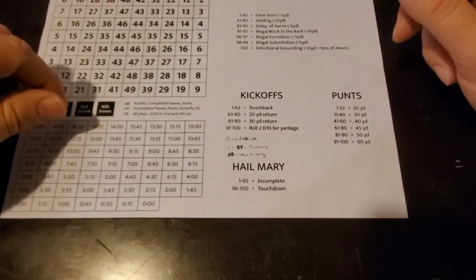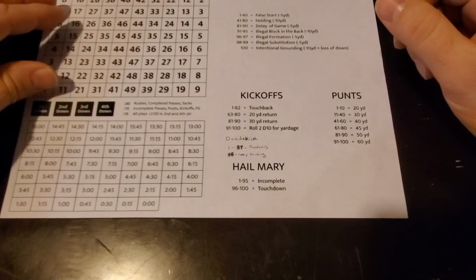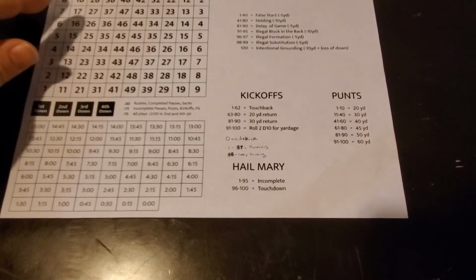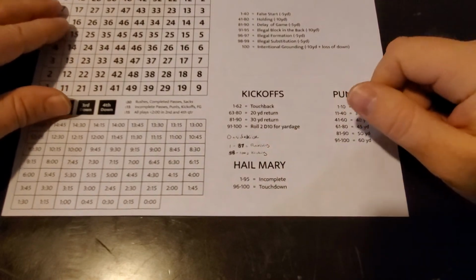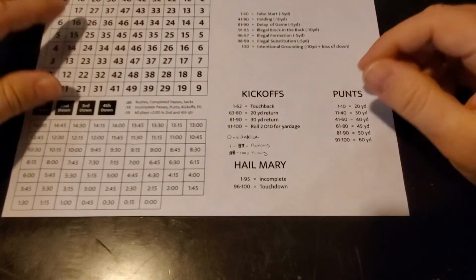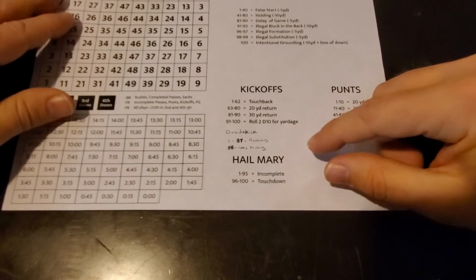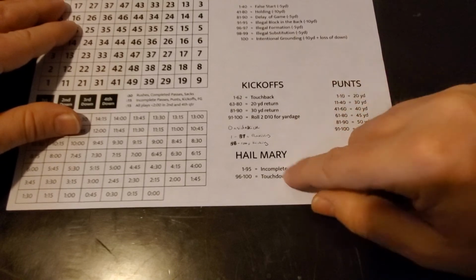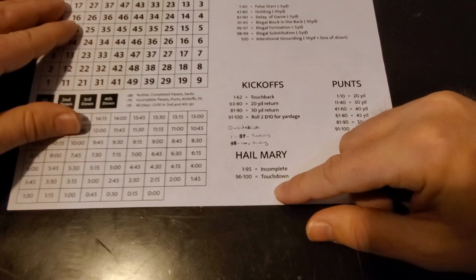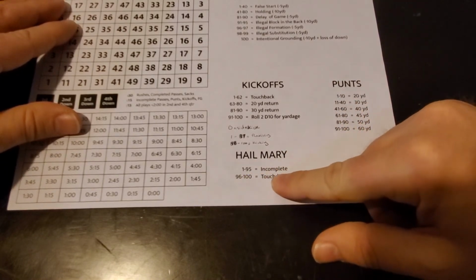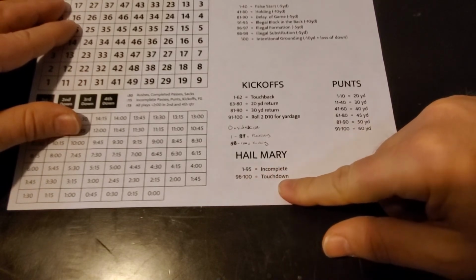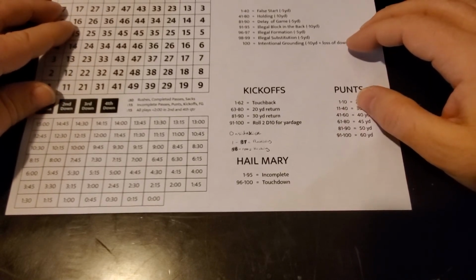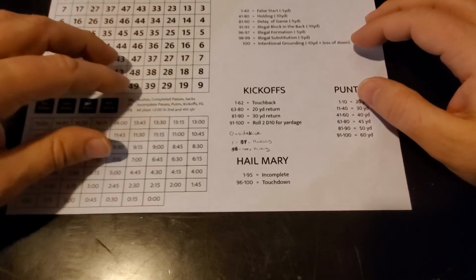The percentage of getting onside kicks in the NFL is about 12 to 13%. You can obviously adjust these if you want more or less for the receiving team to have that opportunity. And then for a Hail Mary, similar, it's this or that. You can also make this more interesting if you want to, but 1 to 95 is an incompletion. 96 to 100 is going to be a touchdown. That's about the Hail Mary rate in the NFL in history. It's about 5%.